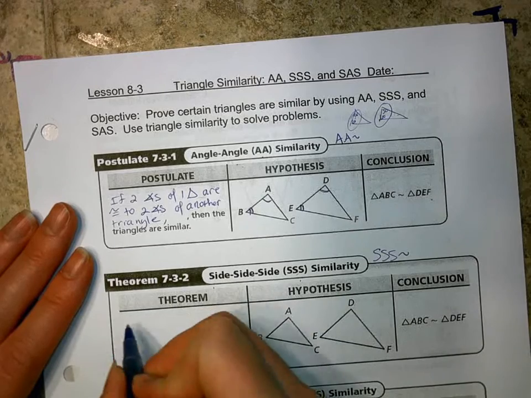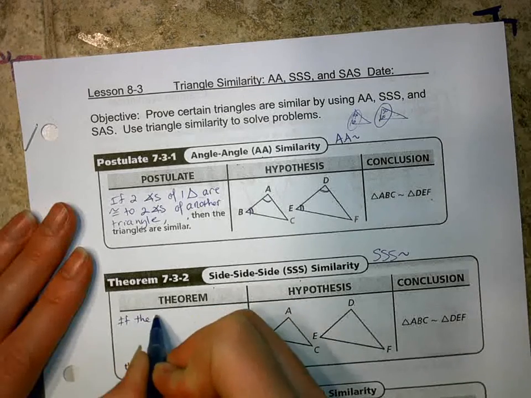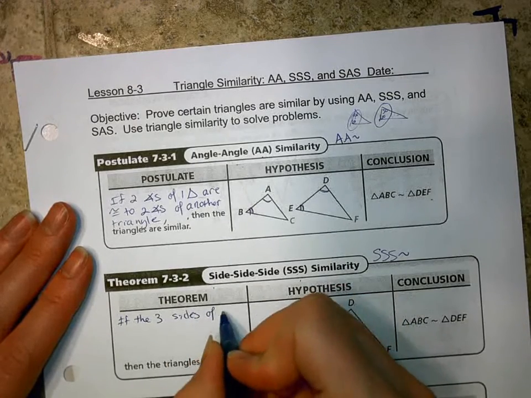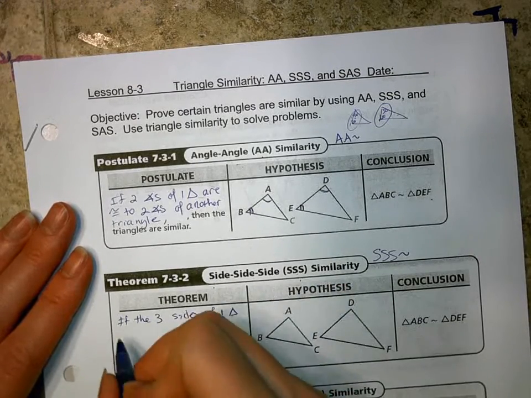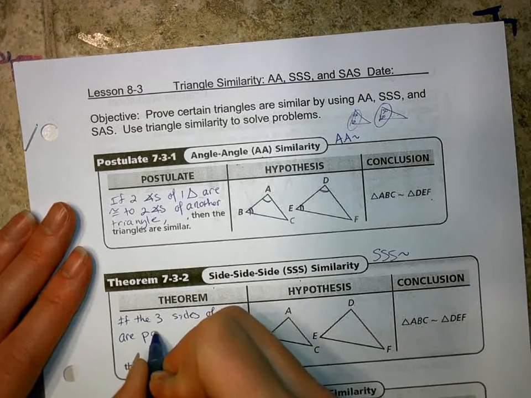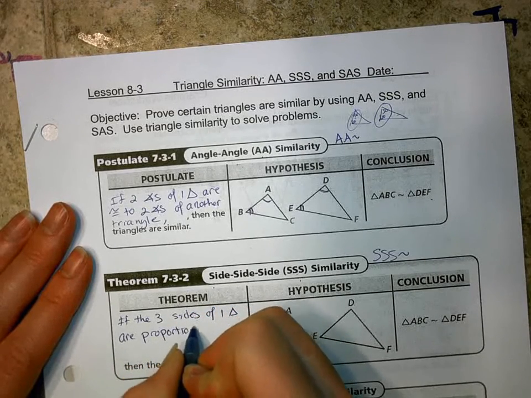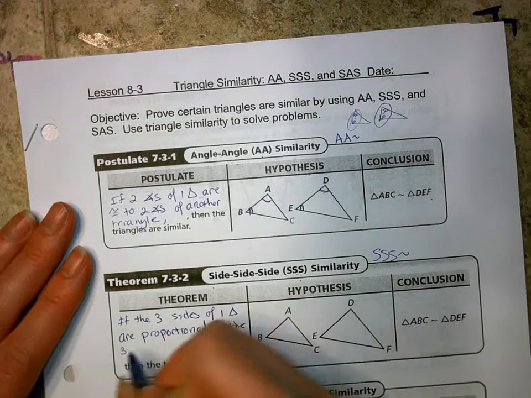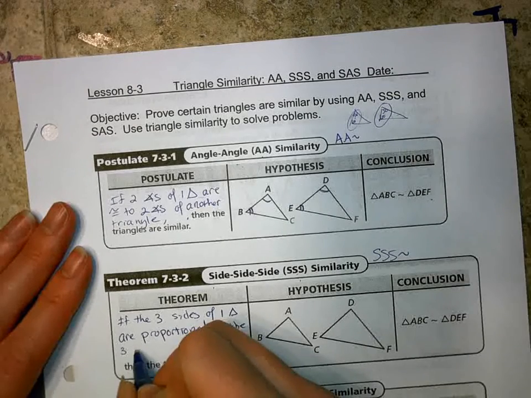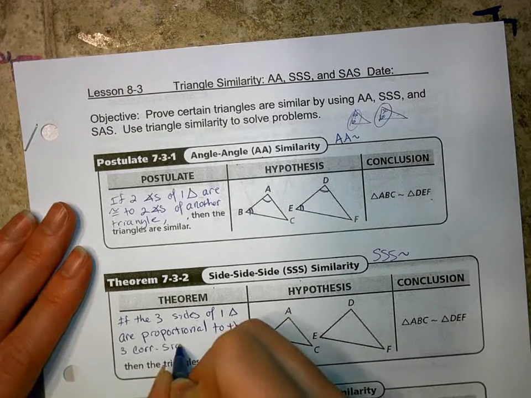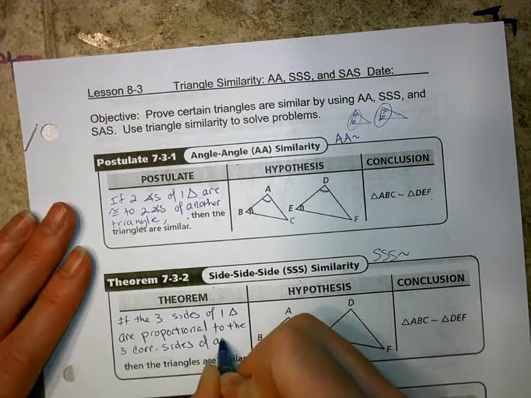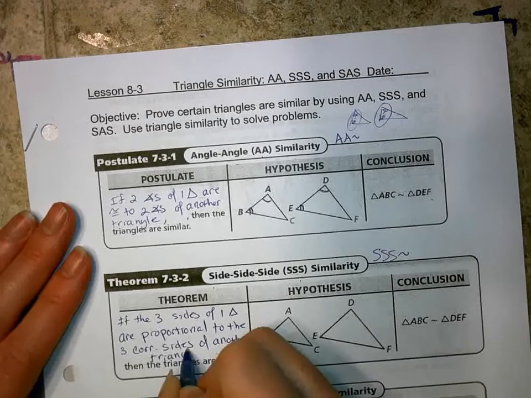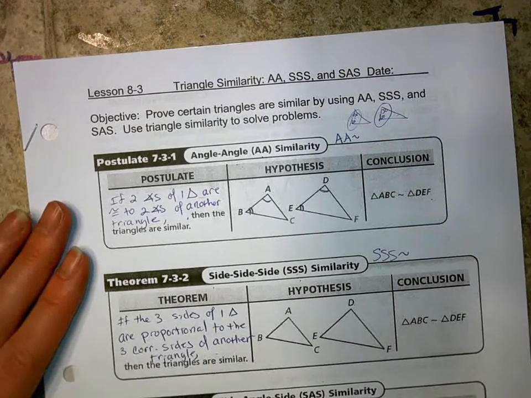So let's write this theorem down. If the 3 sides of one triangle are proportional to the 3 corresponding sides of another triangle, then the triangles are similar.